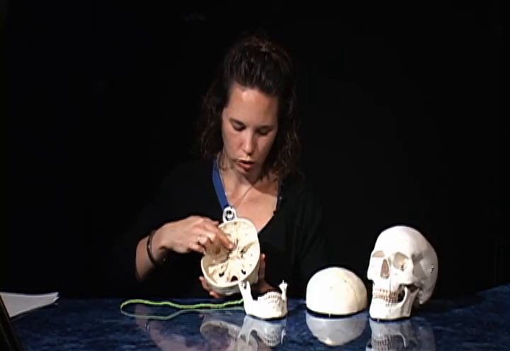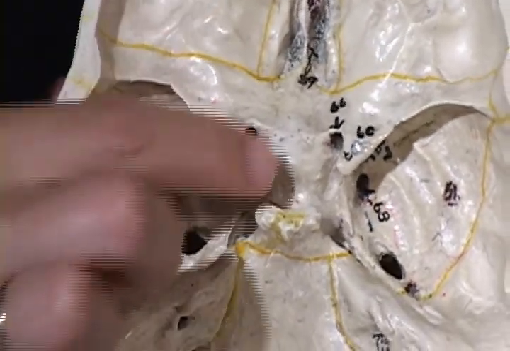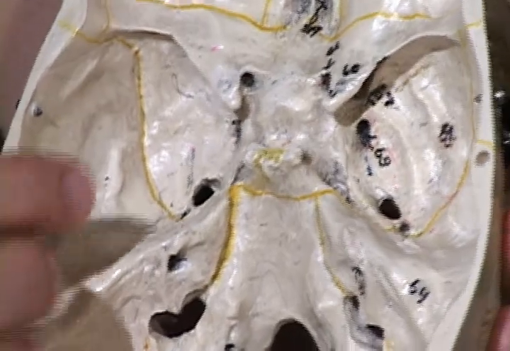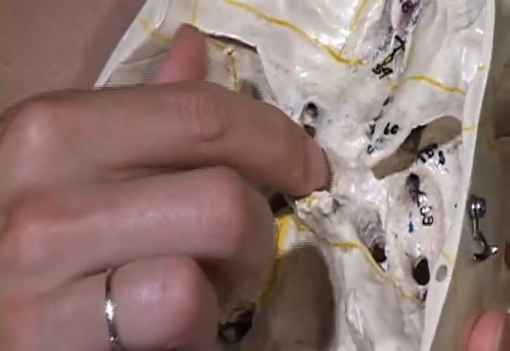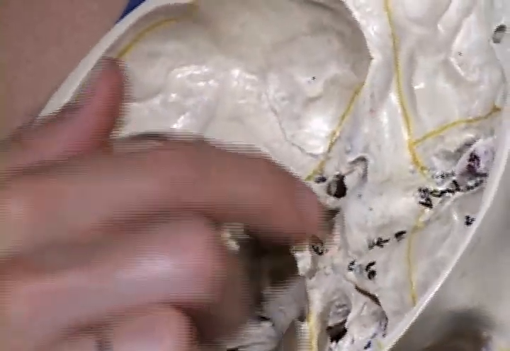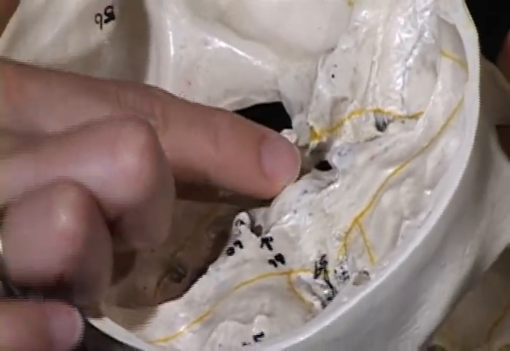Another feature of the sphenoid would be the sella turcica right here, this indented portion, is where the pituitary gland sits. Another name for it is the Turkish saddle, which is what sella turcica means in Latin, because it almost looks like a little saddle. You can imagine someone sitting in here and putting their feet to either side. So that's the sella turcica right here.